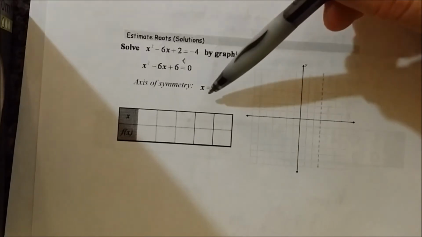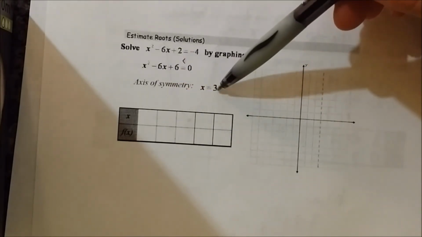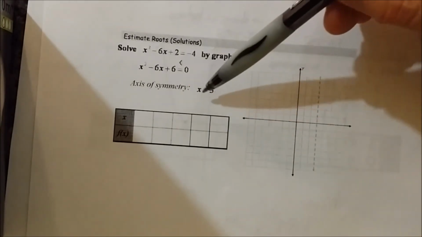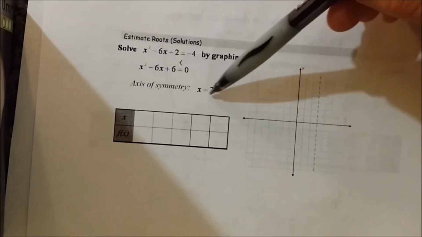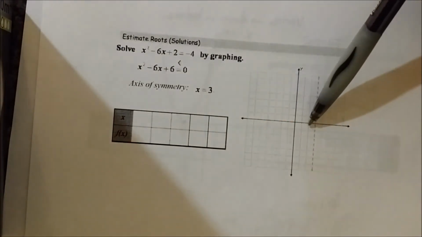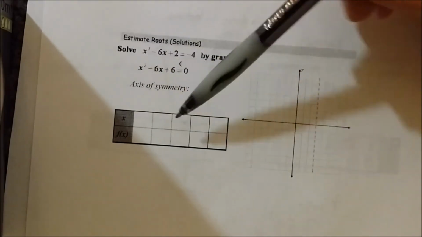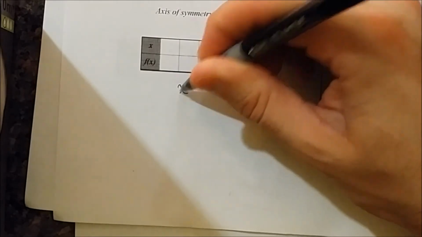They are giving us a hint, and they're giving us the axis of symmetry at x = 3, so it doesn't have anything to do with completing the square, but we kind of know where the vertex is. So I'm kind of expecting my x-intercepts to be on either side of this line, and I'm expecting this thing to open up. So let's go ahead and complete the square. So we'll just do that down here.